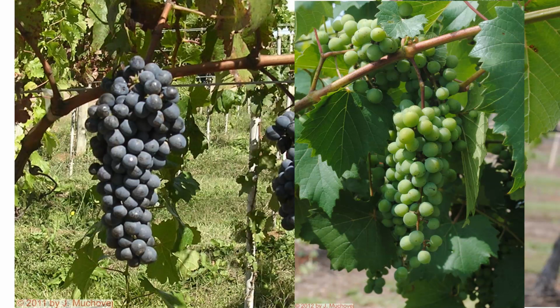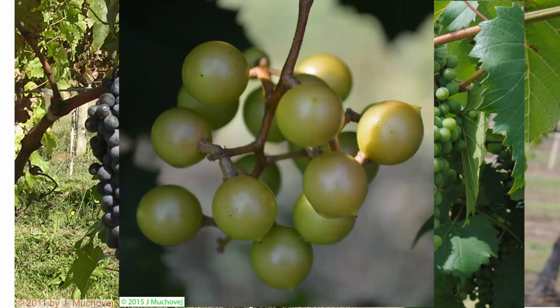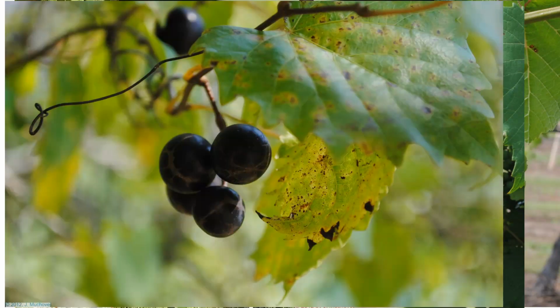This is an infrutescence. This is more of a muscadine sort. You can see the individual fruits. What you see is, rather than having the little ones clustered together, they tend to be more individual. This is a mature muscadine.